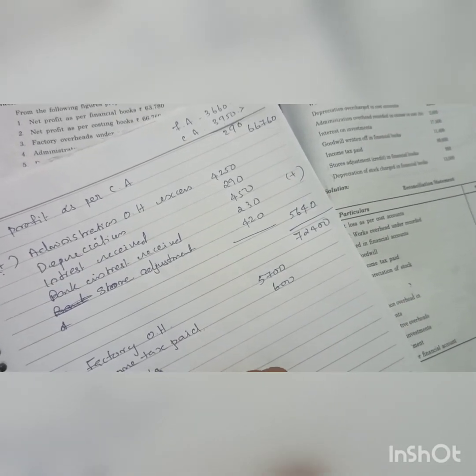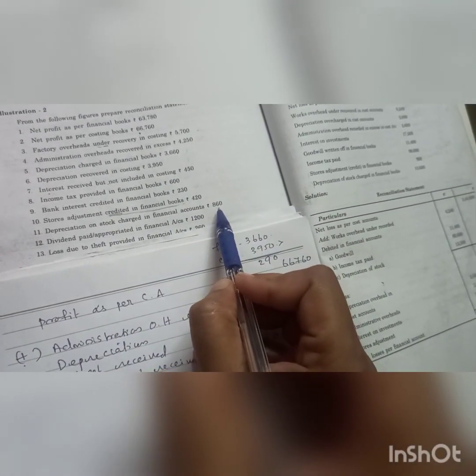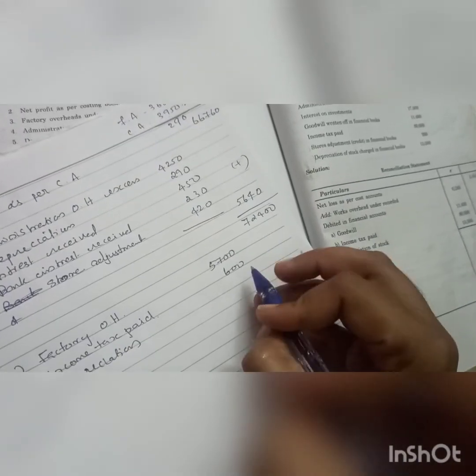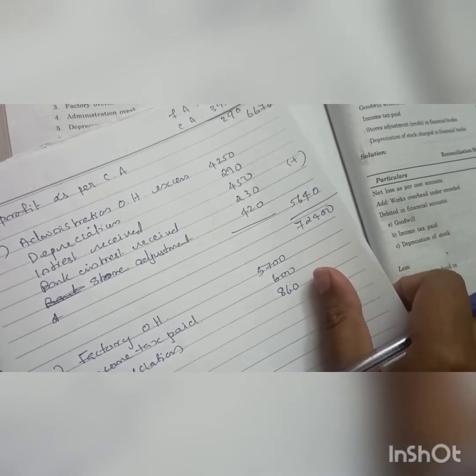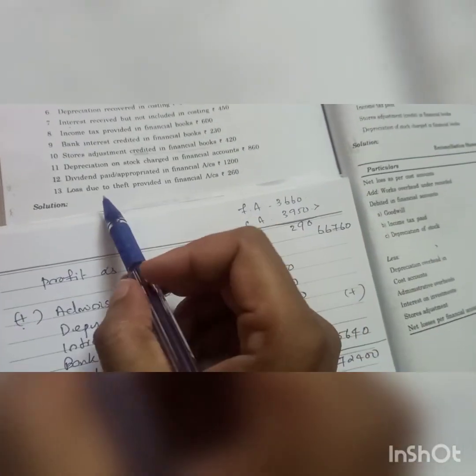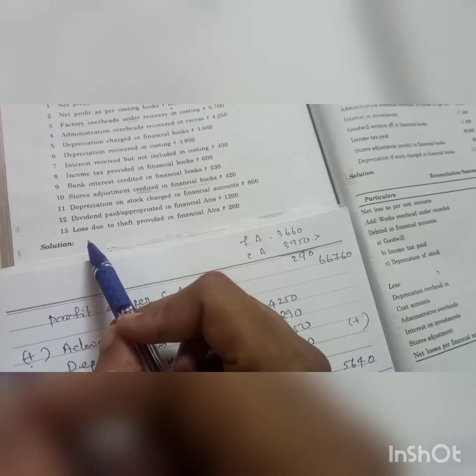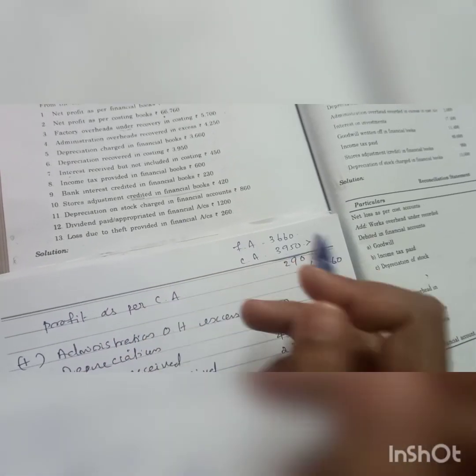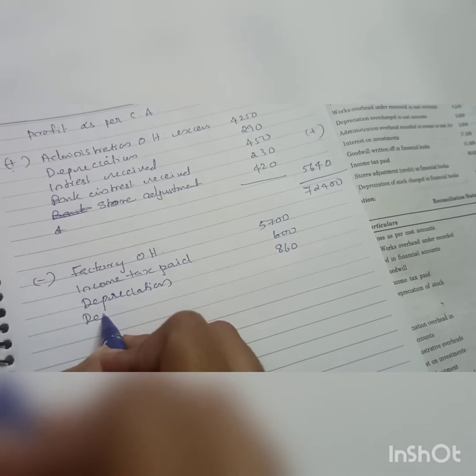So it is an expense, so we have to minus depreciation. What is the amount? That is 860. Then next one is dividend paid. Dividend paid also comes under the debit side of the P&L. It's an expense, so we have to minus dividend paid.